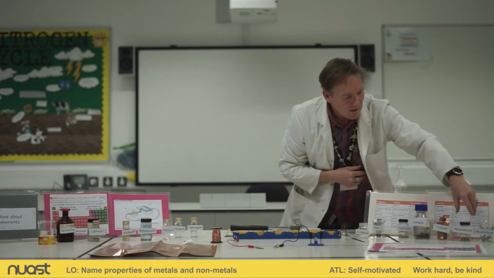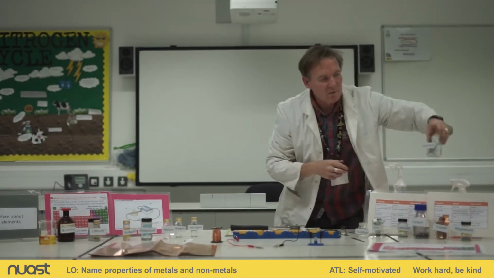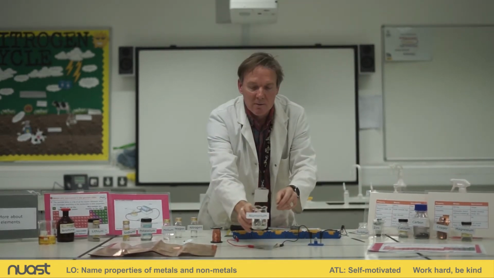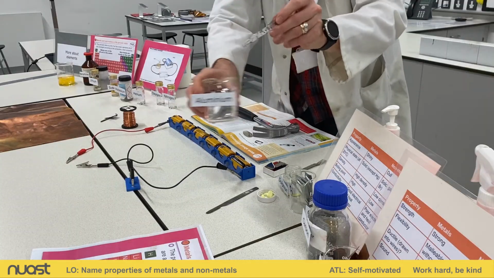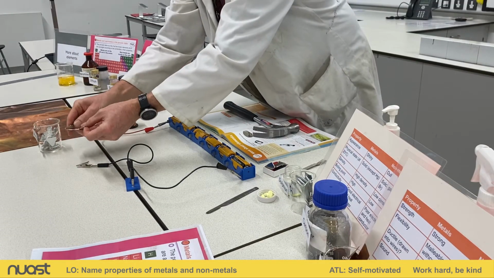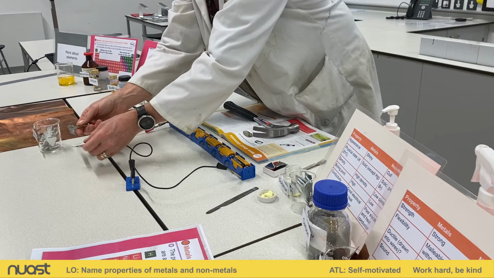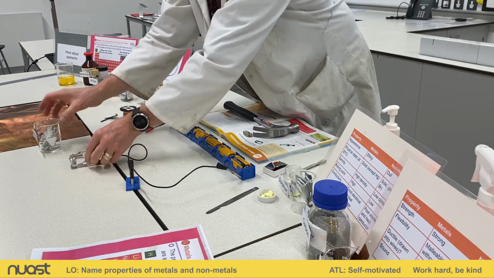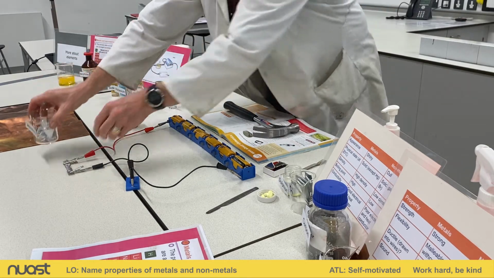Okay. Next piece I will take is some aluminium. Here's my aluminium. And you can see the aluminium conducts electricity there.